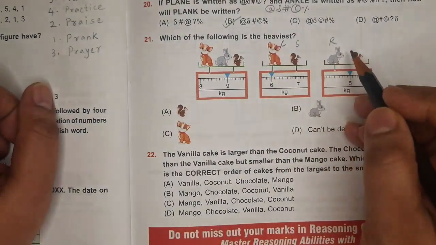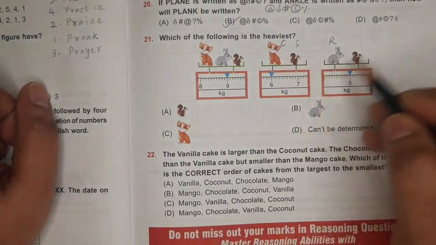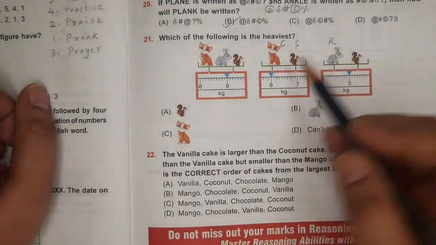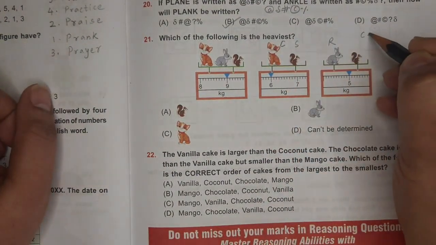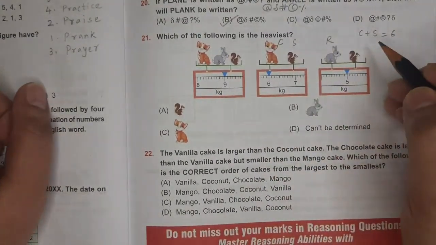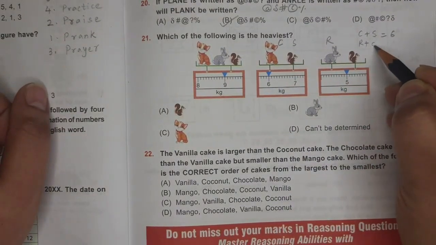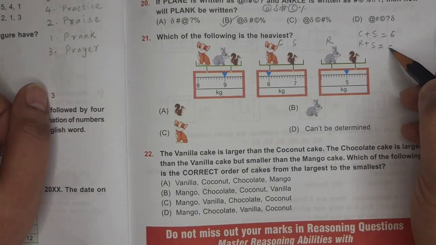So I'll use these as my variables. So what we get is cat plus squirrel is equal to 6 kg, right? Then you have rabbit plus squirrel is equal to 5 kg.